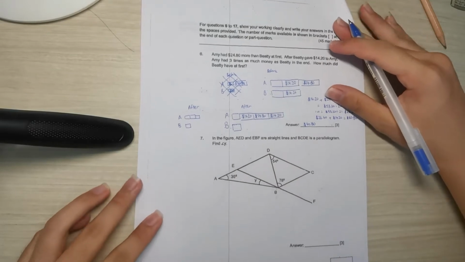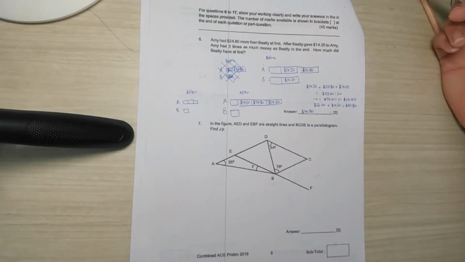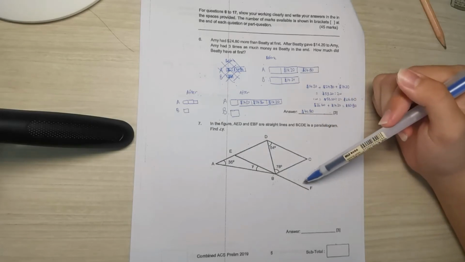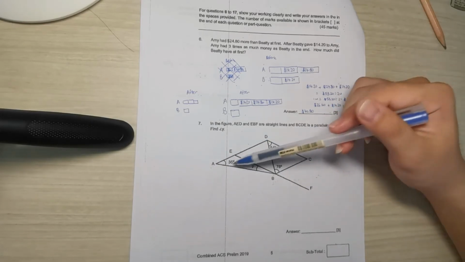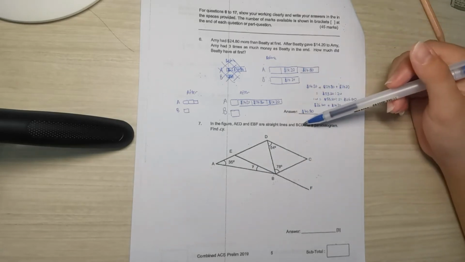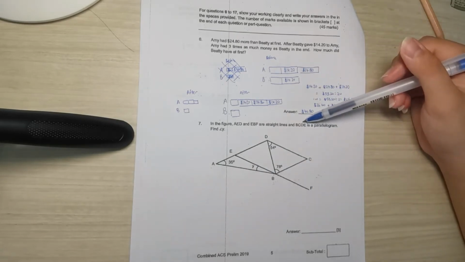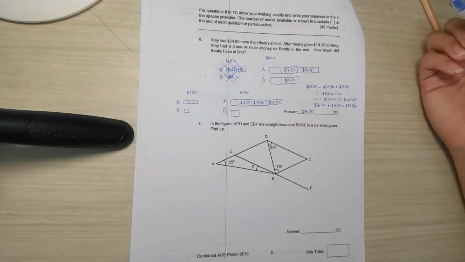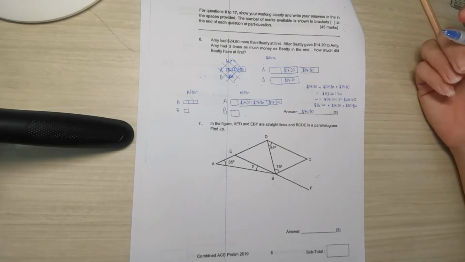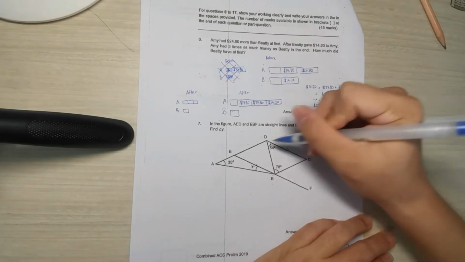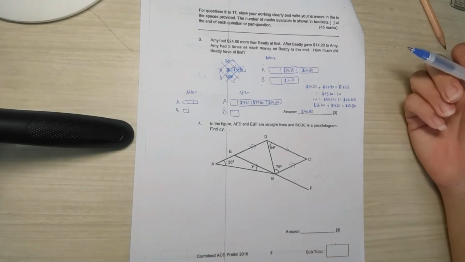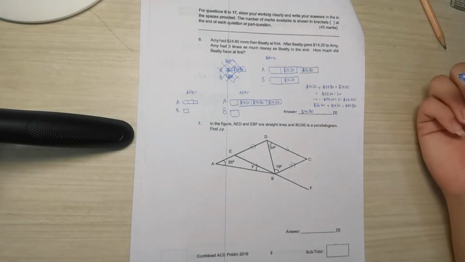Okay, moving on to question 7. In the figure, AED and EBF are straight lines. So these are straight lines. EBF is a straight line. AED, so these 2 are straight lines. And BCDE is a parallelogram. BCDE is a parallelogram. Okay, so this side is parallel to this side is parallel to this side. So the question wants you to find angle Y.